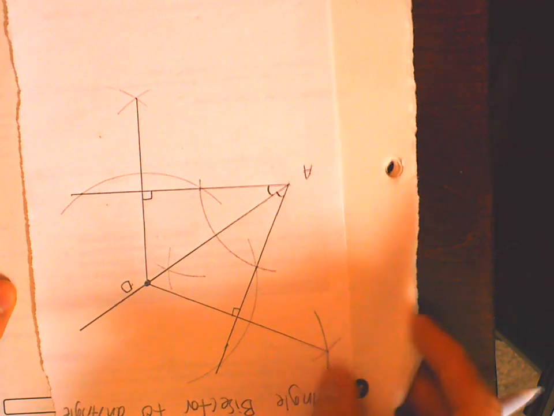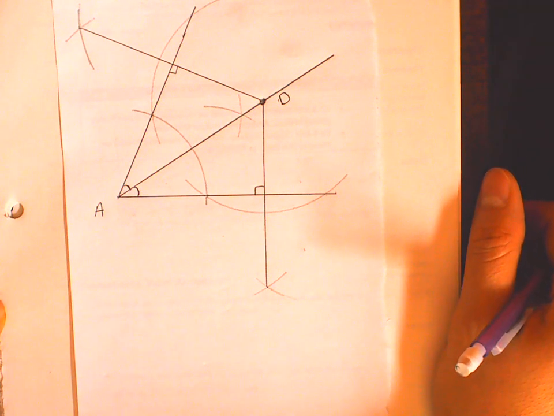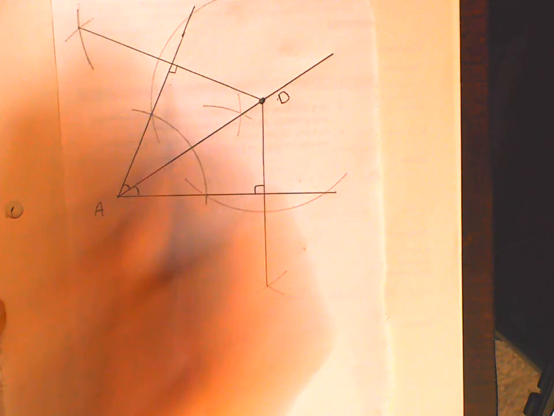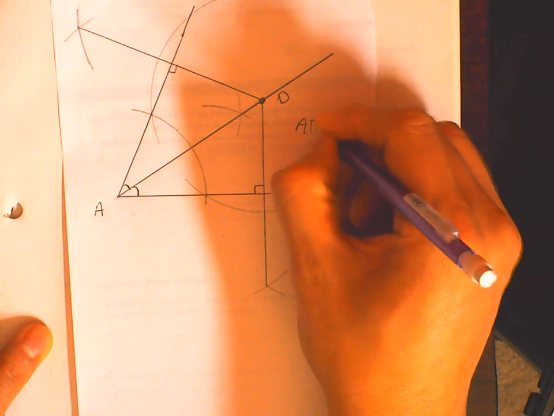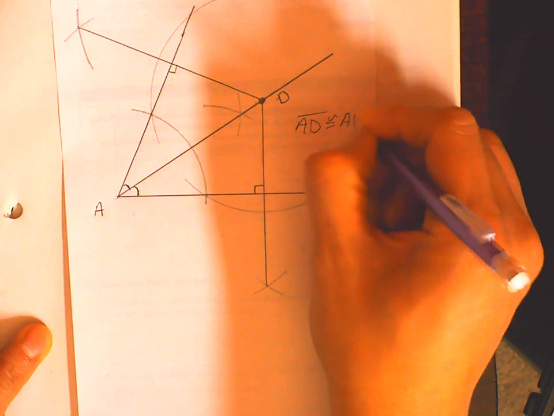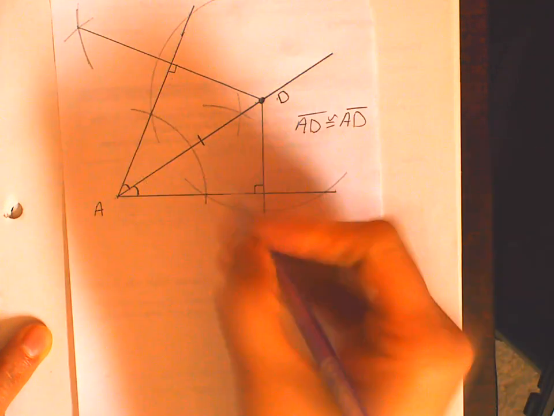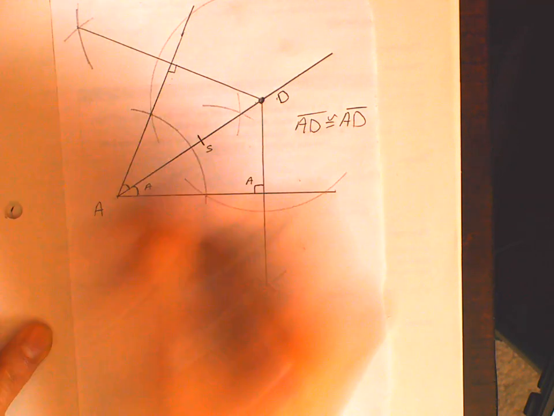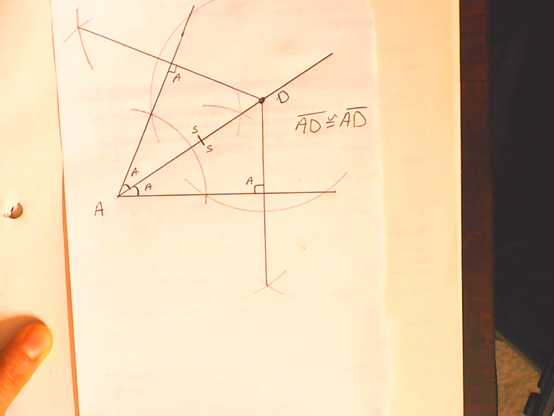So now I want you to turn it forward like this, and I want you to see something. You have two pairs of angles, and you have the segment AD congruent to itself. So this side is going to be congruent to itself. So what do you actually have? You have angle, angle, side. Angle, angle, side. So what does this mean? This means that these two triangles are indeed going to be congruent.